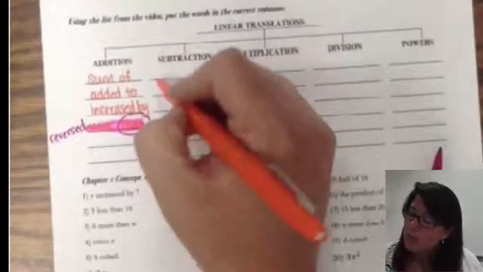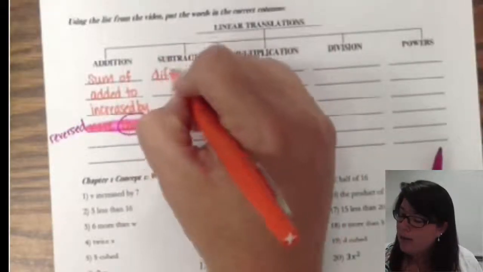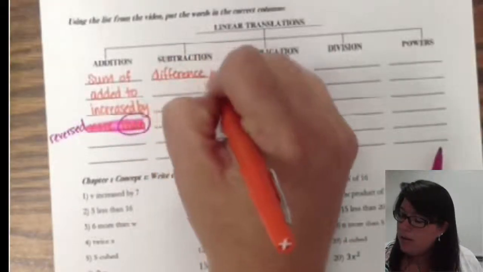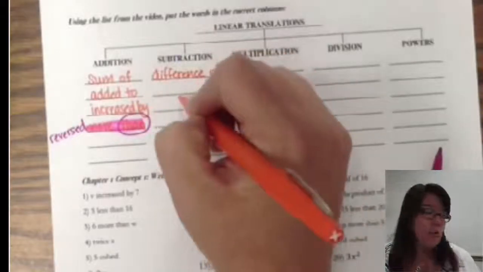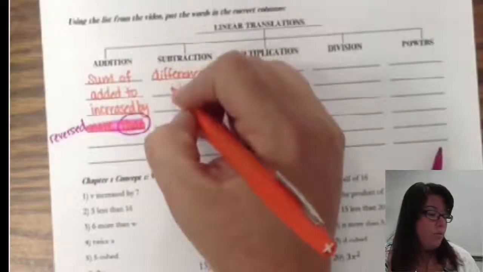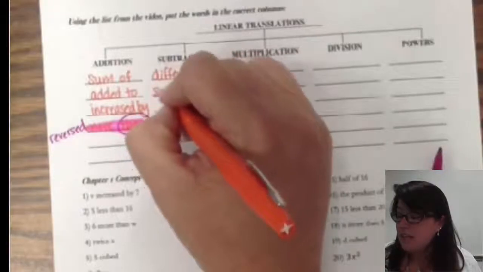What are some subtraction words? Well, we have the difference of, that's a subtraction word. What are some more? You might have subtracted from.